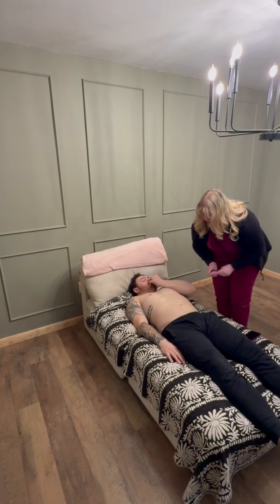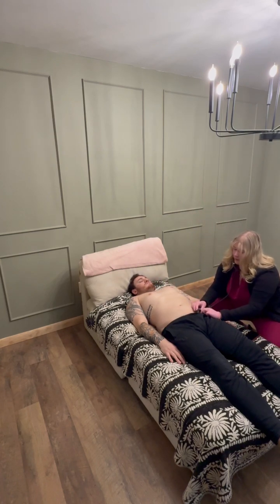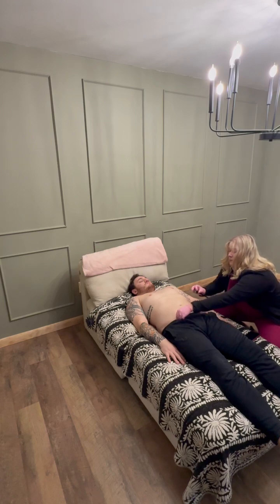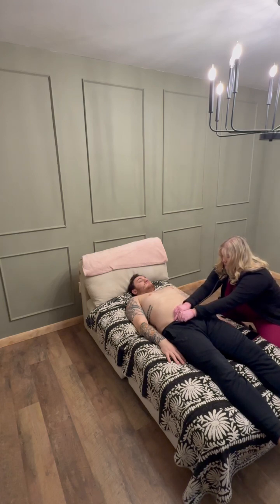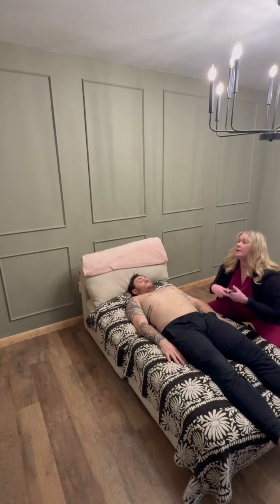No bruit auscultated of the iliac arteries. Now listening to your femoral arteries, towards your groin. No bruit of the femoral arteries auscultated.